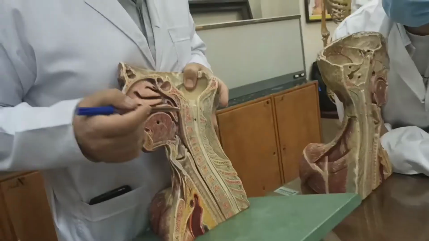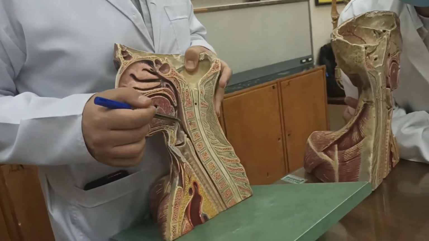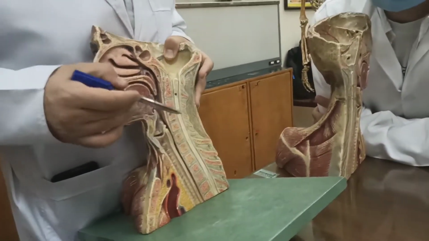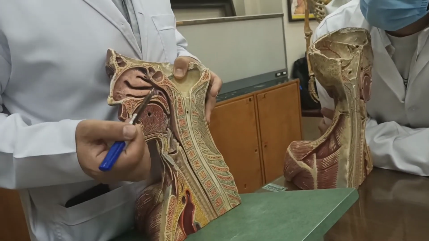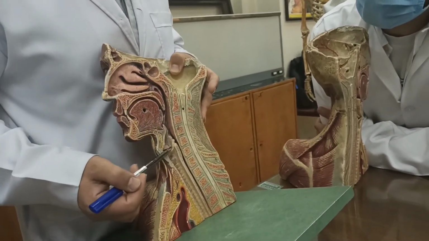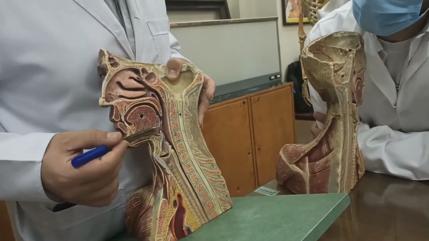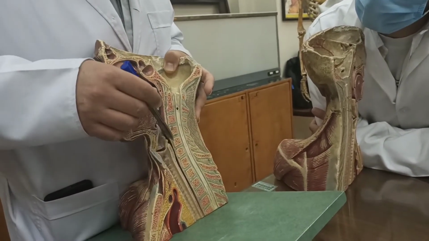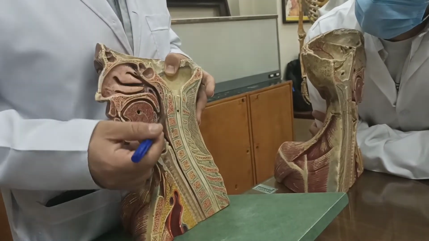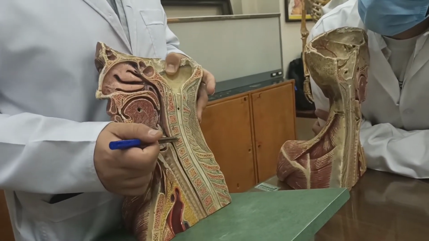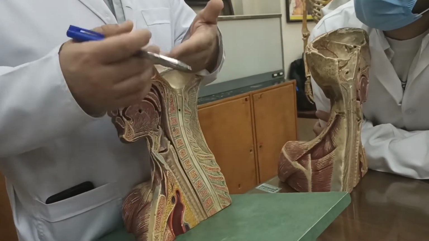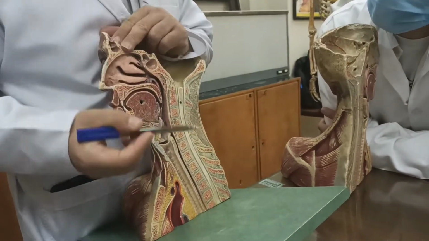We have a small space just posterior to the nasal cavity, oral cavity, and larynx. This is the nasal cavity, the oral cavity, and the larynx. And the space just behind these three structures is the pharynx. In anatomy, we can divide the pharynx into three parts.